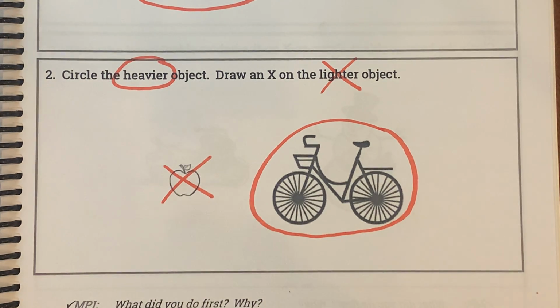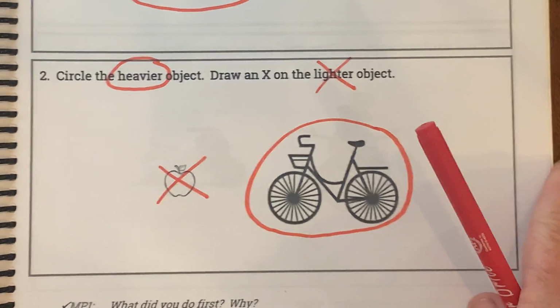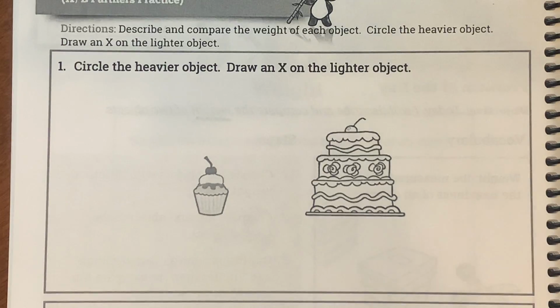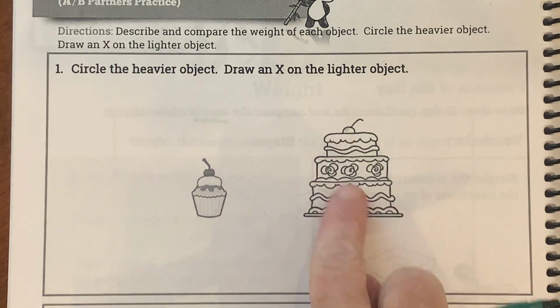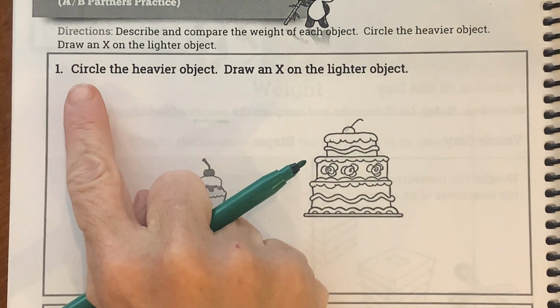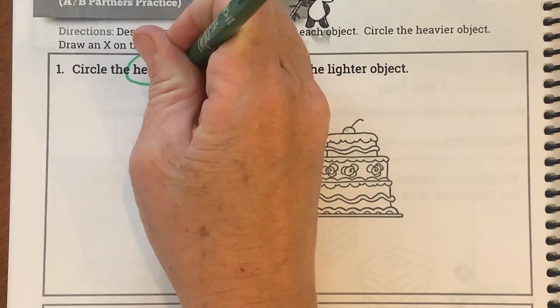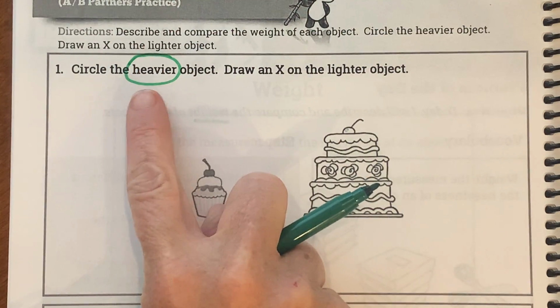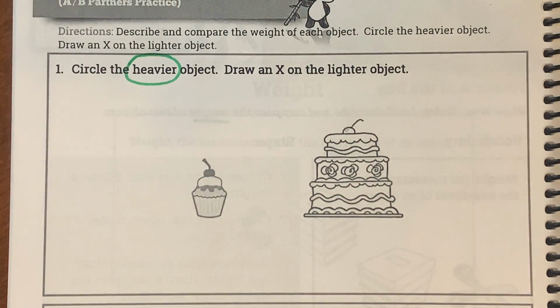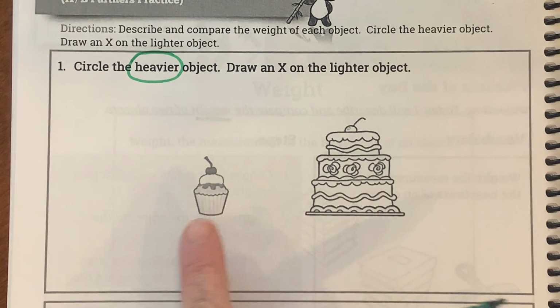Okay, boys and girls, let's do some of these together. We are on page 180, and here's our first problem. I see in my picture a cupcake and a large cake, kind of like a wedding cake. My directions say circle the heavier object, so I'm going to circle this word heavier. Remember, boys and girls, heavier means more weight. If I was to put it on a scale, it's going to weigh more. Which one do you think weighs more, the cupcake or the wedding cake?